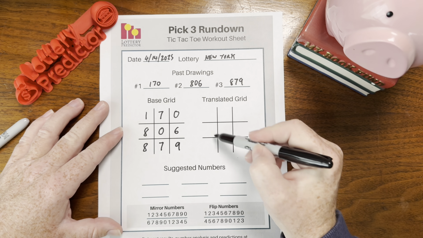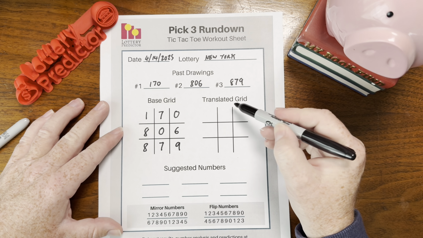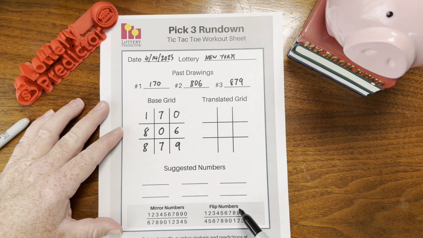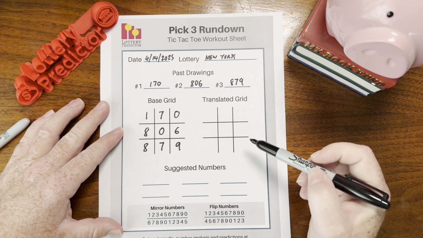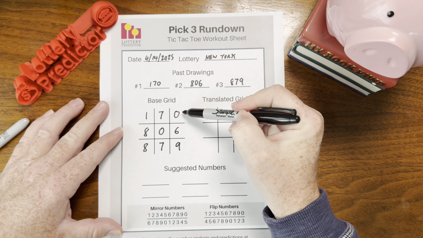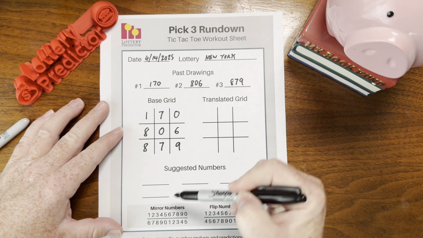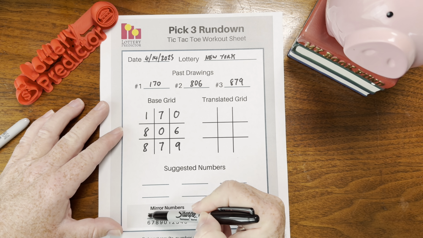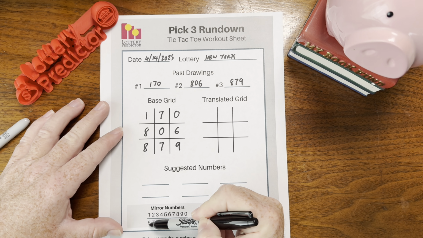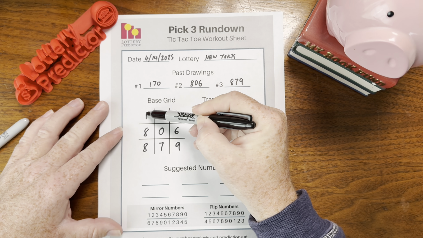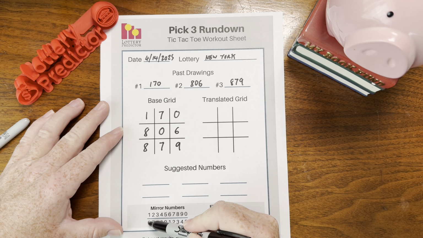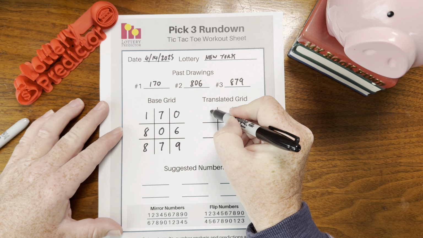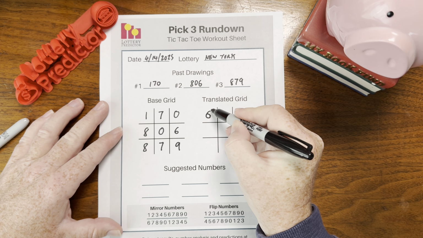So there we go, filled in our grid, just sequentially putting down each of those numbers. Now the translated grid is the one where it becomes interesting. You can use your mirror numbers or your flip numbers. We're going to do this first one with the mirror numbers, and I'll show you another one right after this with the flip numbers. So all you do is you take each of these numbers, and using this cheat sheet, the number on the top correlates to the one on the bottom. We take the number on the top, which is a number 1. Right underneath it is the number 6. So we fill in a number 6 on the translated grid in the same spot.